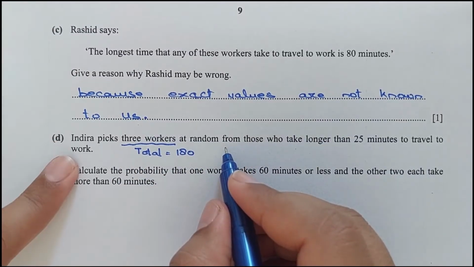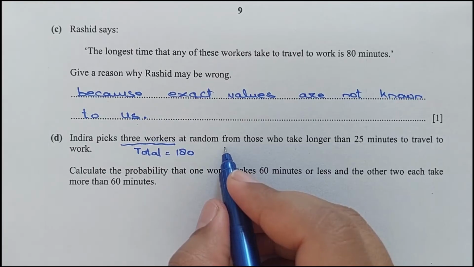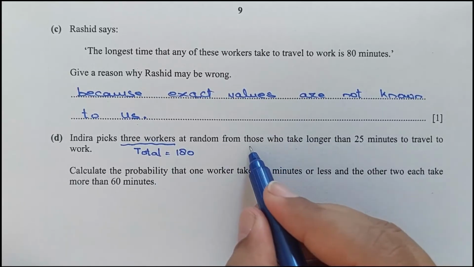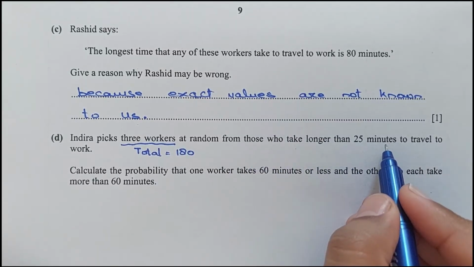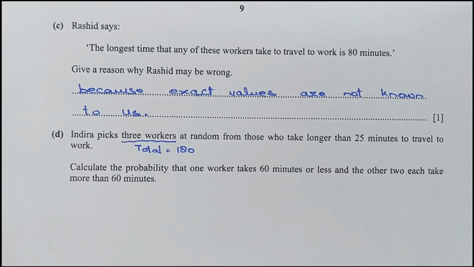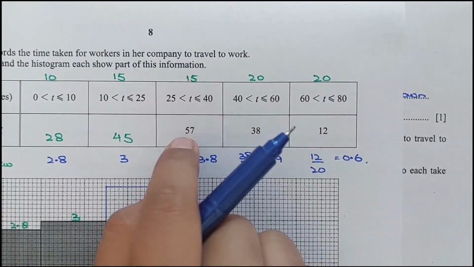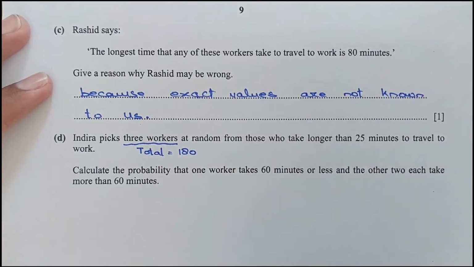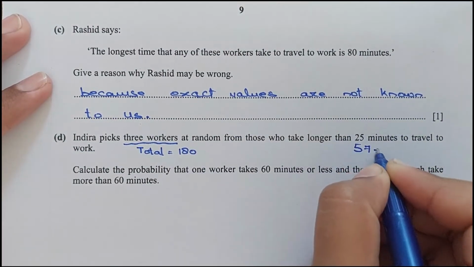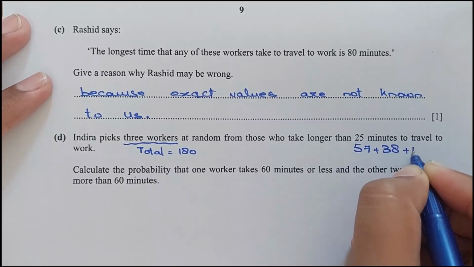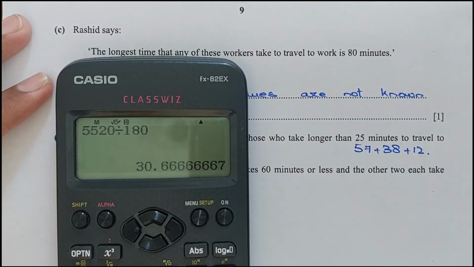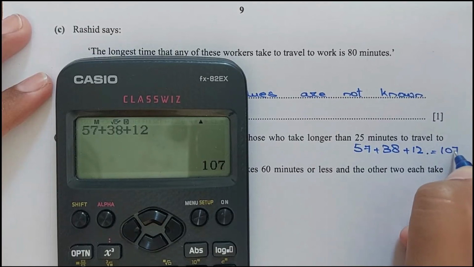She picked 3 workers at random, and from those 180 workers, the 3 she took take longer than 25 minutes to travel to work. So she took from 57, 38 and 12. 57 plus 38 plus 12, these are the total. The total is 107. All right.